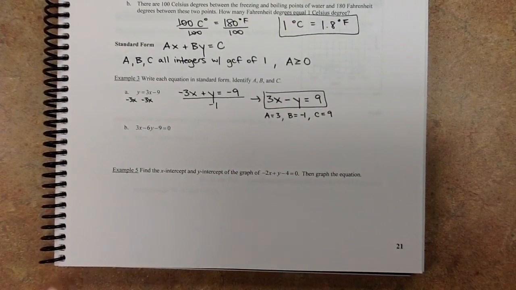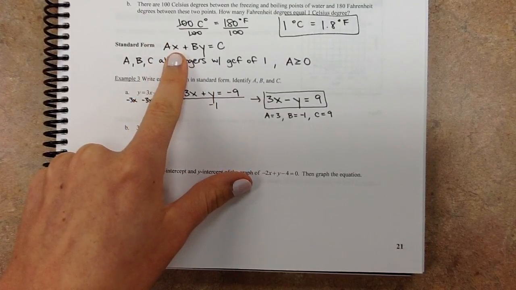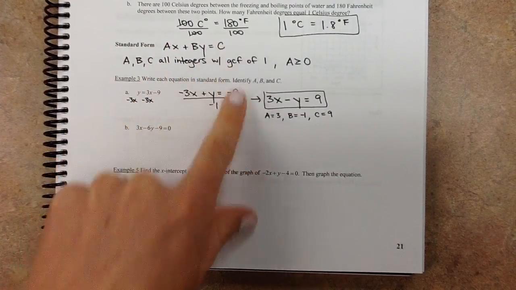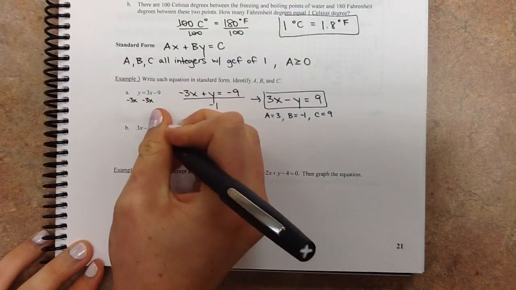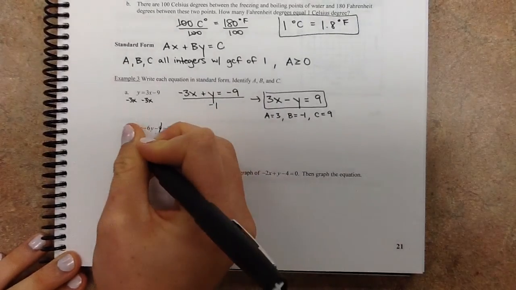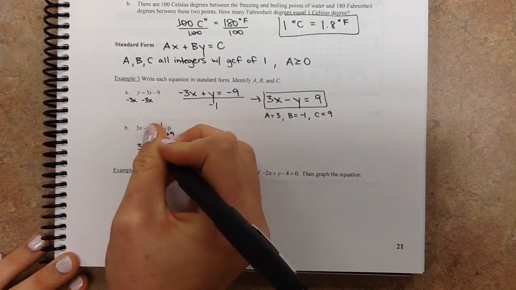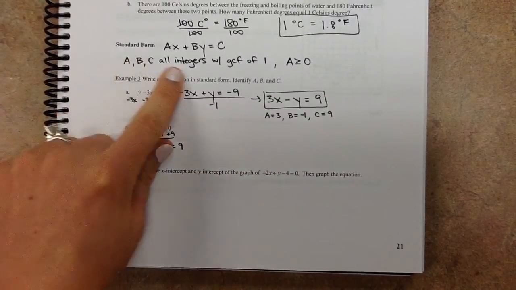Okay, this one. Start with the form. Remember, Ax plus By equals C. So here the constant is in the wrong place. So let's start by just getting it into the right form by moving the 9 over to the other side. So now we have 3x minus 6y equals 9. Okay, so A, B, and C are all integers.